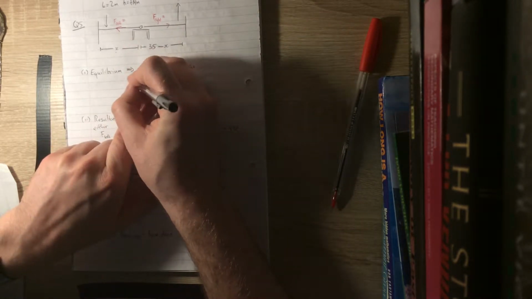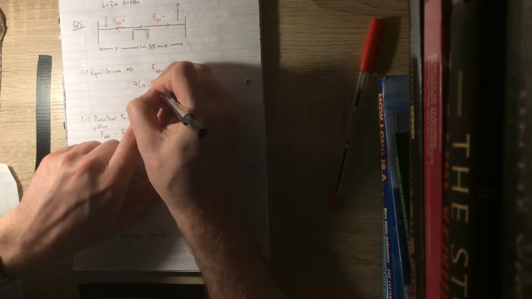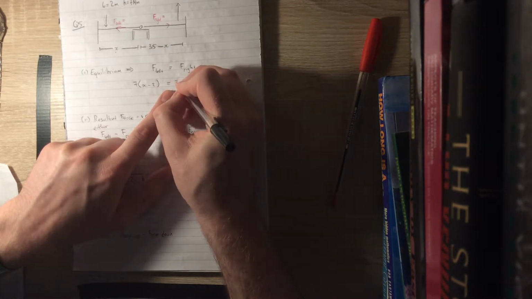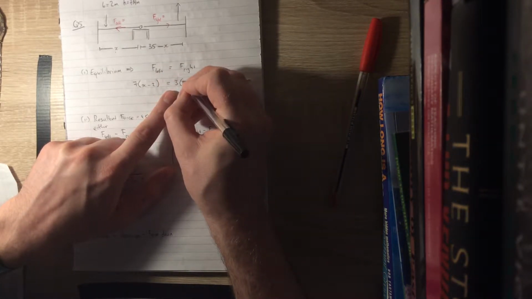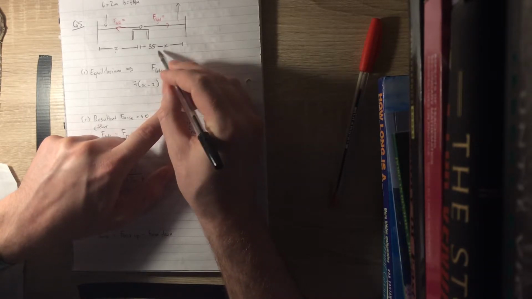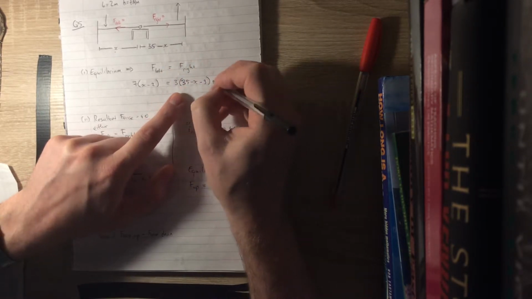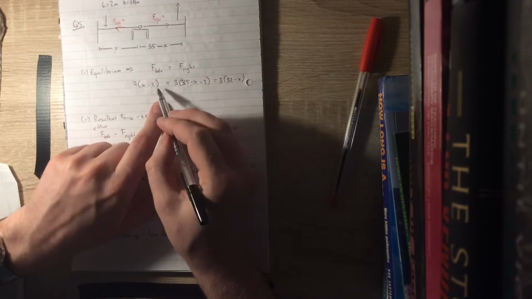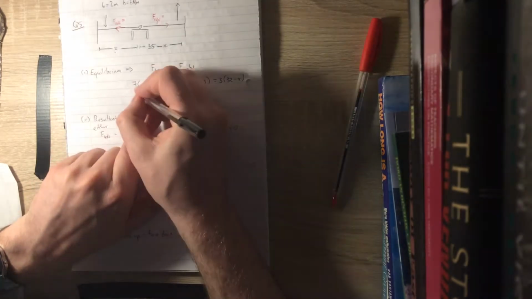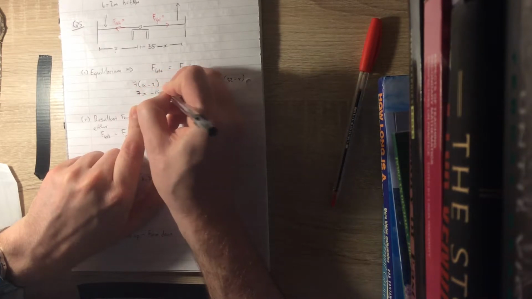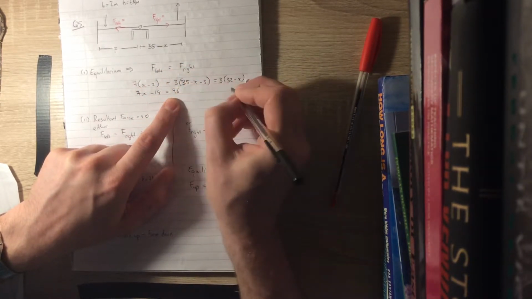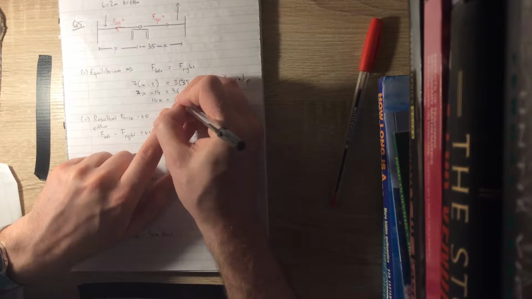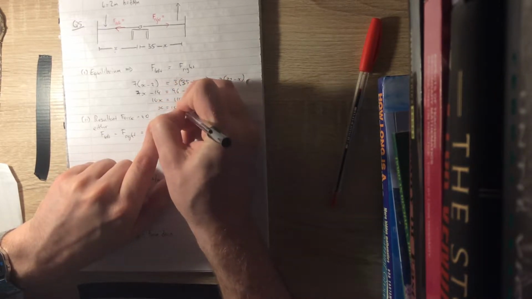Well, that's going to be 7 times x minus 2. Our extension is x minus the natural length, and that has to be the same as 3 times 35 minus x minus 3, which can also be written as 3 times 32 minus x. To find the value for x, you just solve that. 7x minus 14 has to be the same as 96 minus 3x. Move them both over, you get 10x equals 96 plus 14, which is 110, and x equals 10 meters.